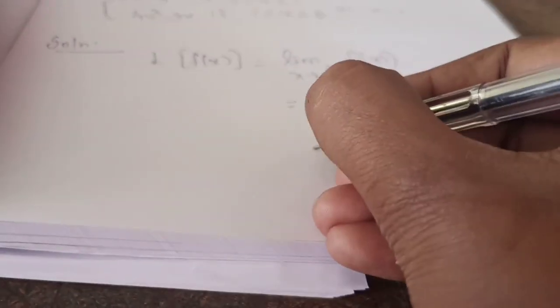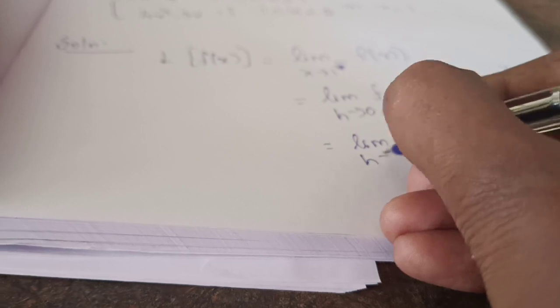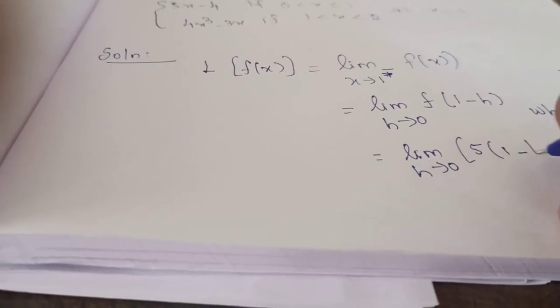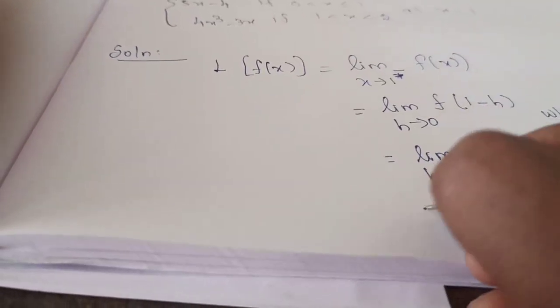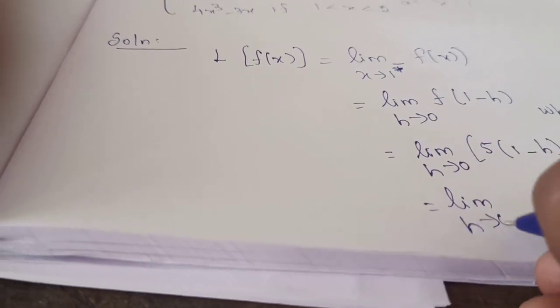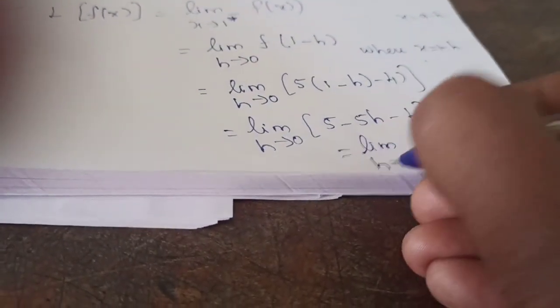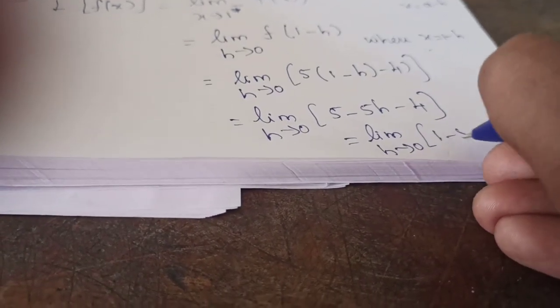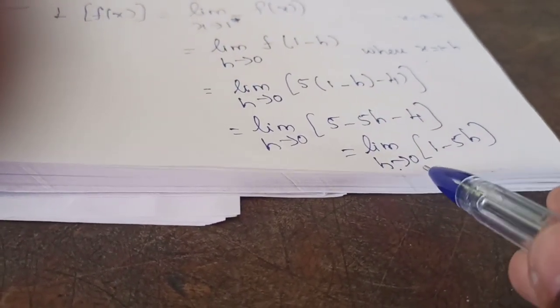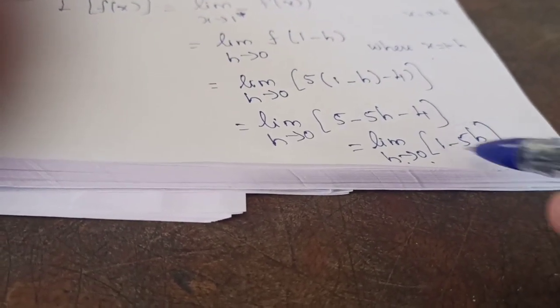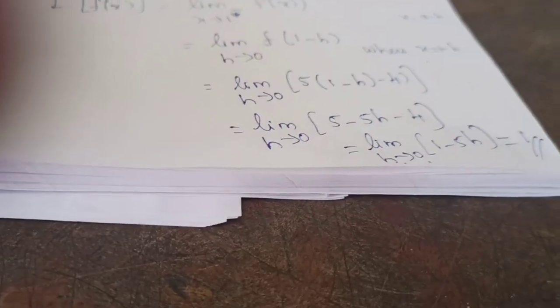Got it? So that's equal to limit h tends to 0. Since x is less than 1, the range is here, so we will substitute in 5x minus 4. So 5 into (1 minus h) minus 4, equal to limit h tends to 0 of 5 minus 5h minus 4. So that's equal to limit h tends to 0 of 1 minus 5h. If you substitute h as 0, what will happen? This term will be 0. So what value will you get at last? 1 you will get. Got it?